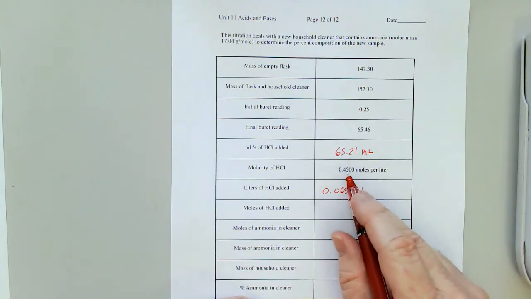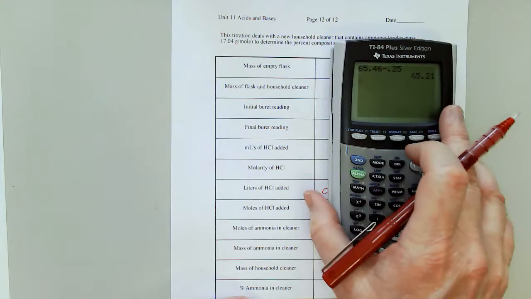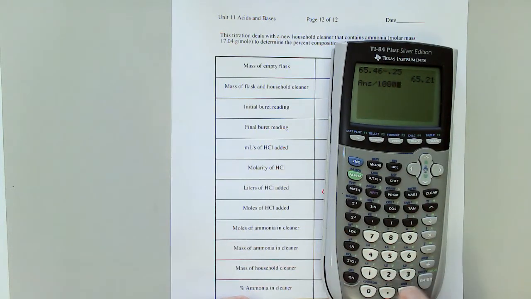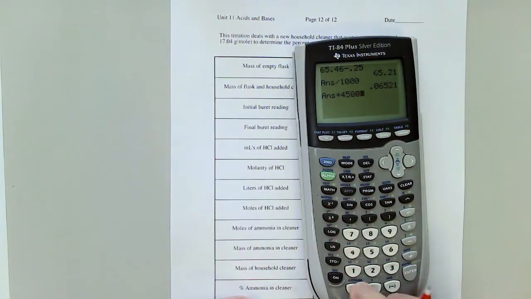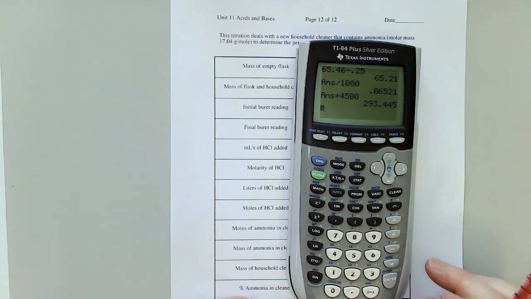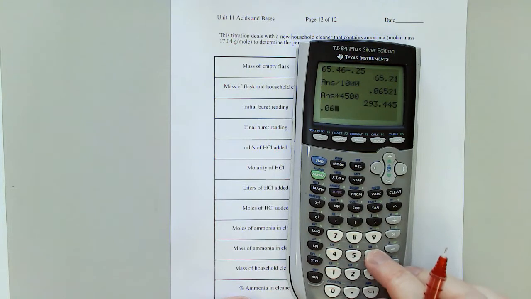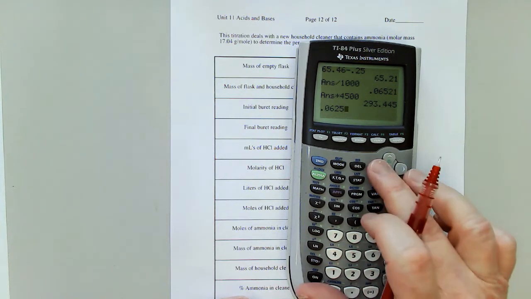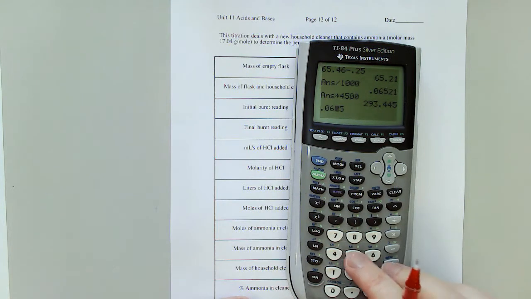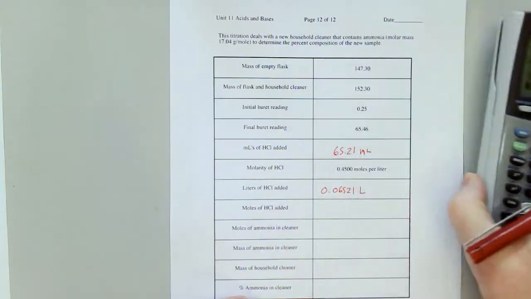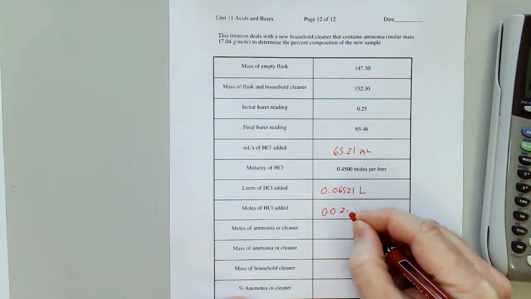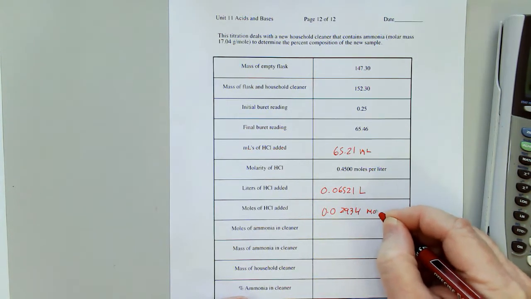Now we're going to multiply the molarity times the volume. Multiplied by 0.4500, and I get, let's try that again, 0.06521 times 0.4500, 0.02934 moles.